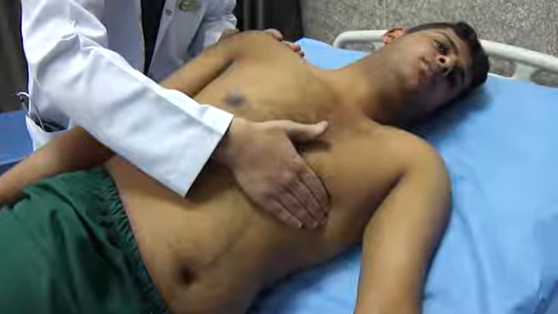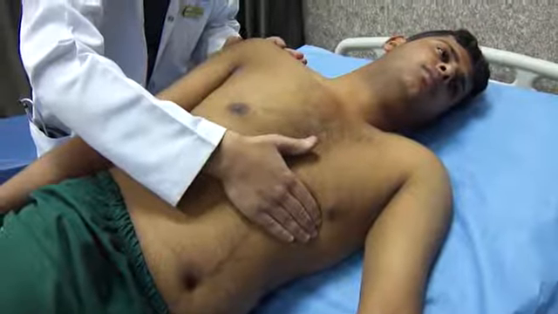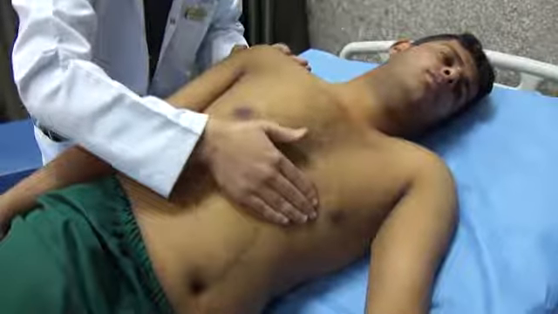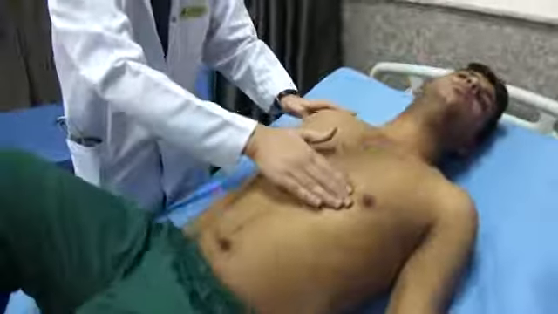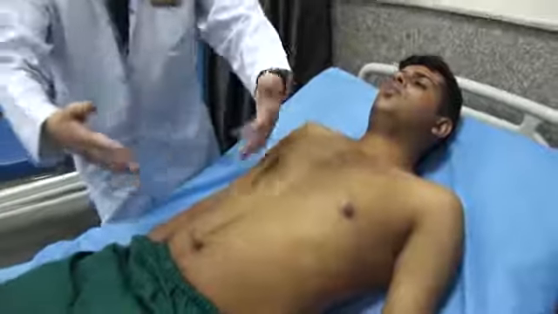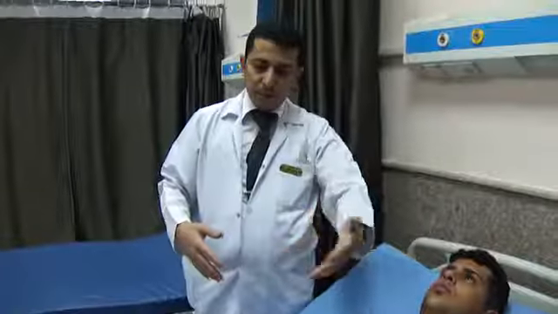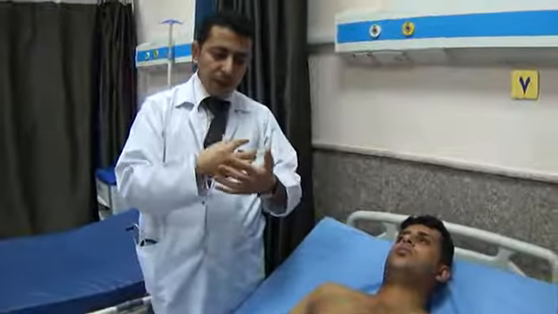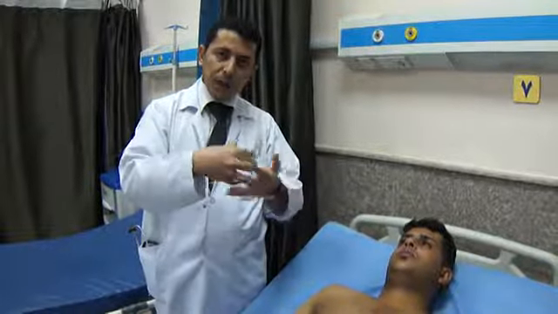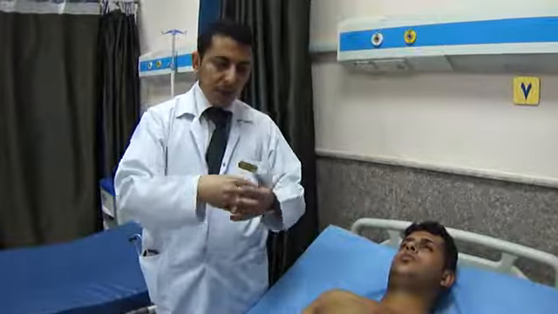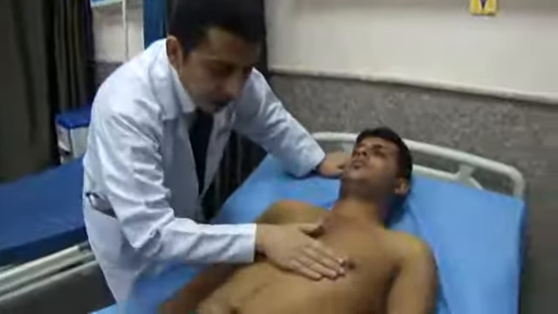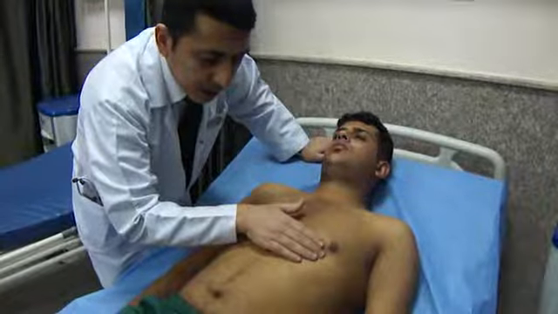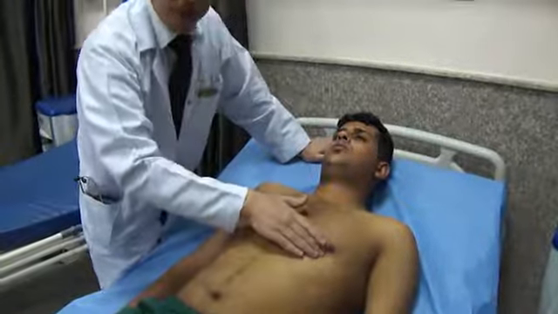Okay, by this maneuver we can really detect the apex beat. I ask the patient to turn into the lateral position because the cardiac apex becomes closer, more proximal to the anterior chest. Okay, if I have detected the apex beat here, I have to give a character for it.